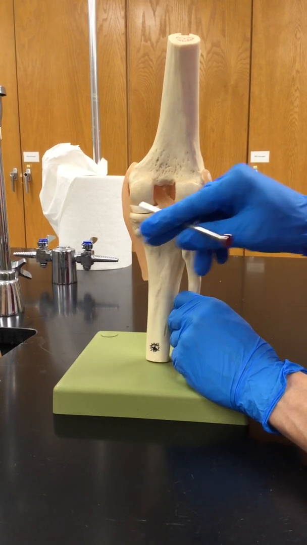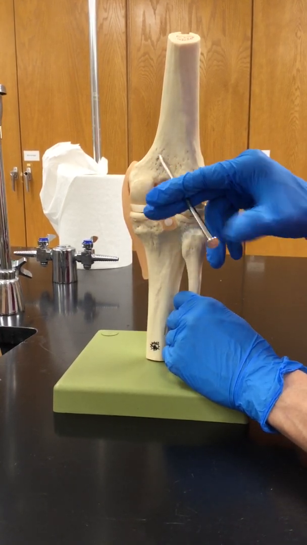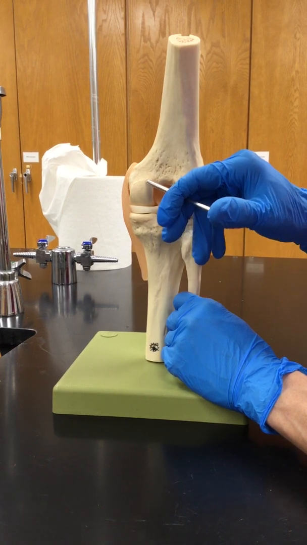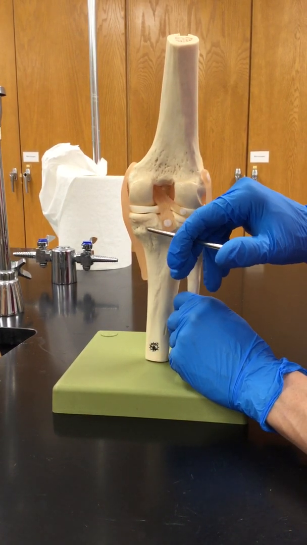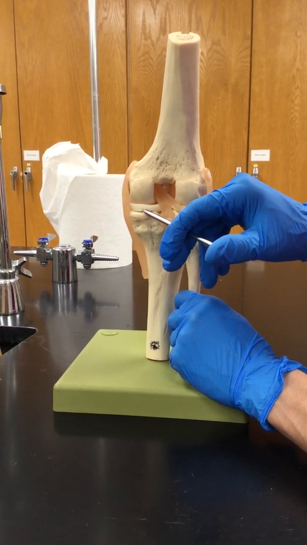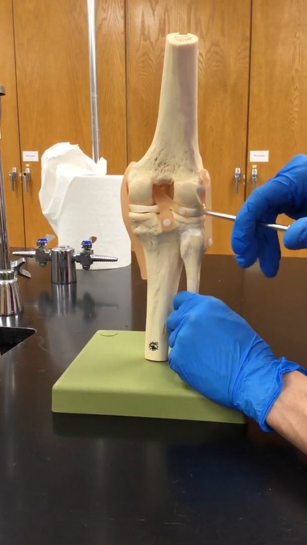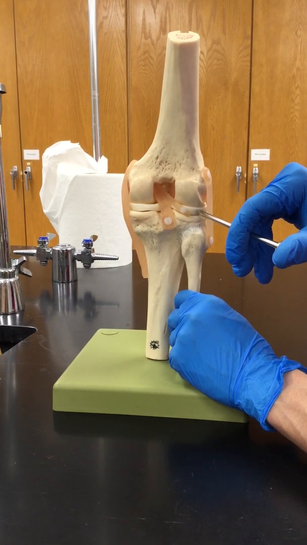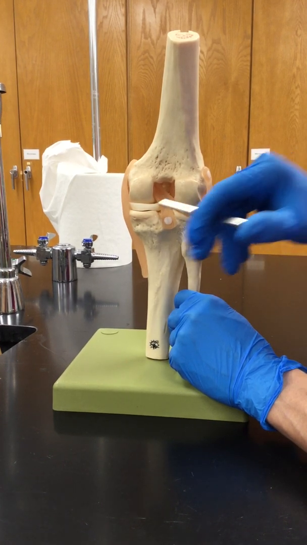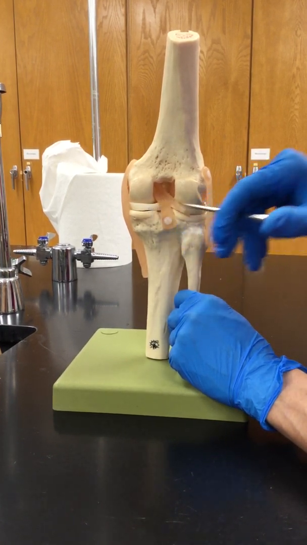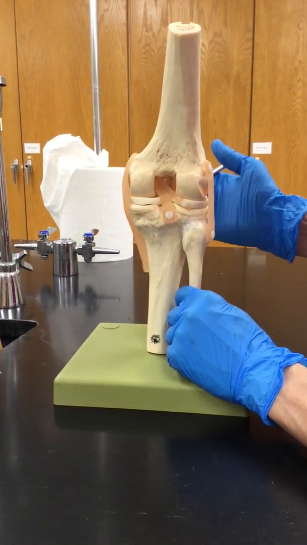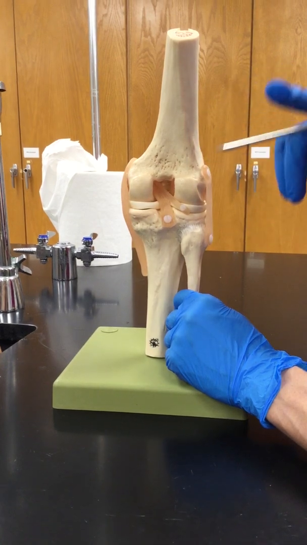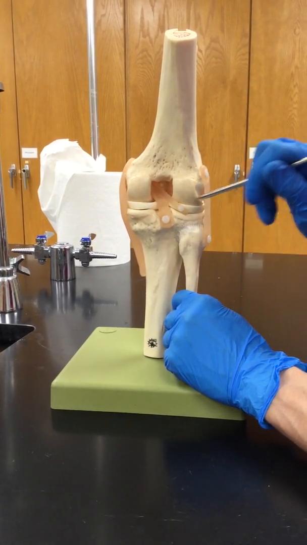This pad of cartilage is called the medial meniscus, and it sits between the medial condyle of the femur and the medial condyle of the tibia. And of course, across from it will be the lateral meniscus.